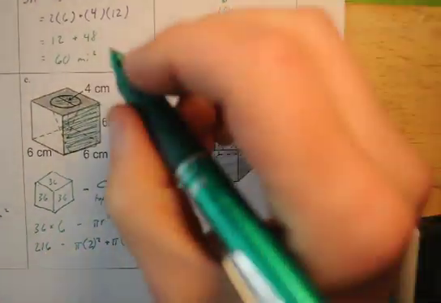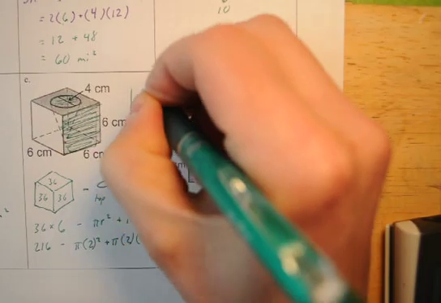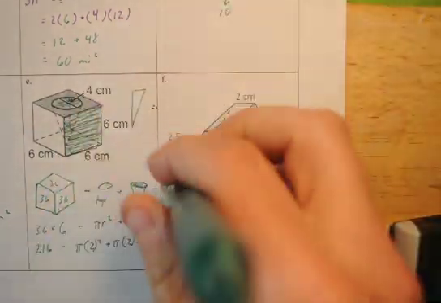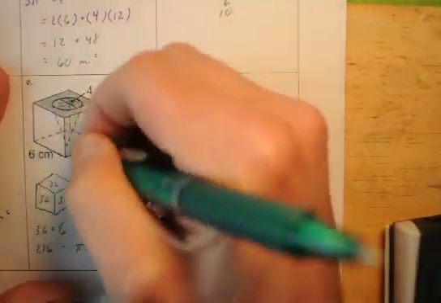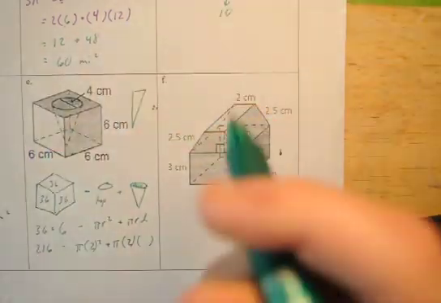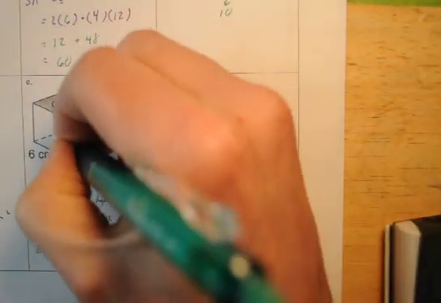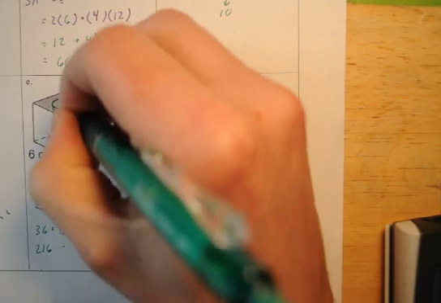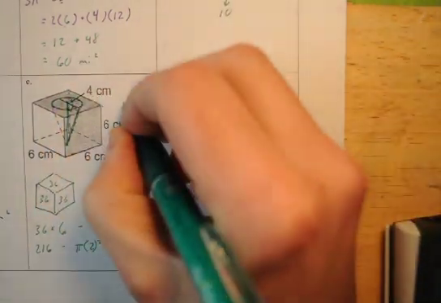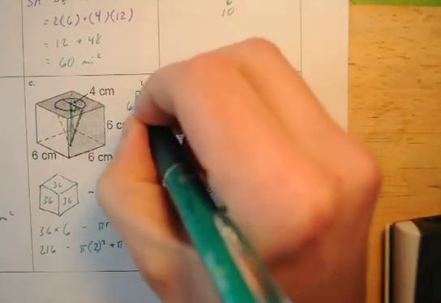Okay, interesting. Well, if I take out this triangle and look at it, that's 6 and that's 2, and that's a right triangle.